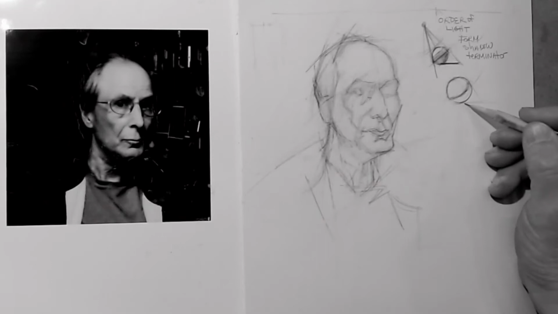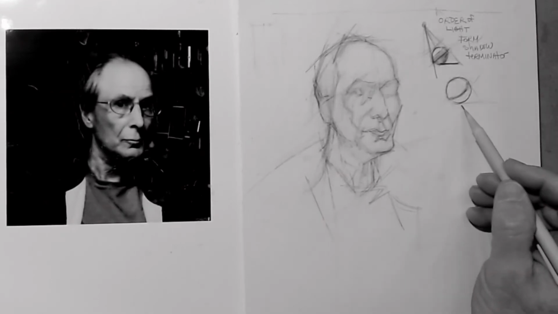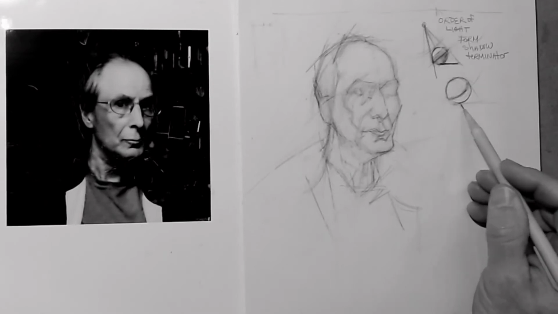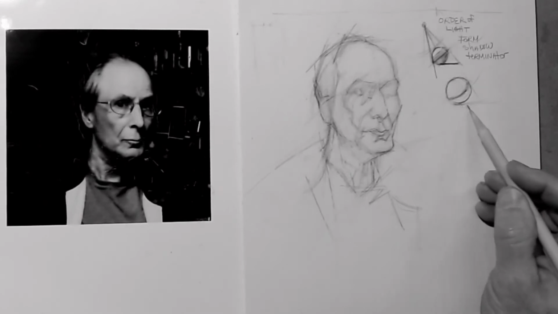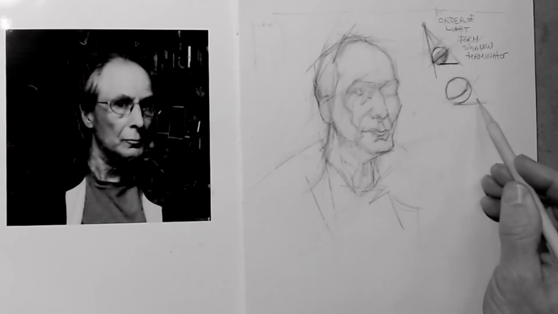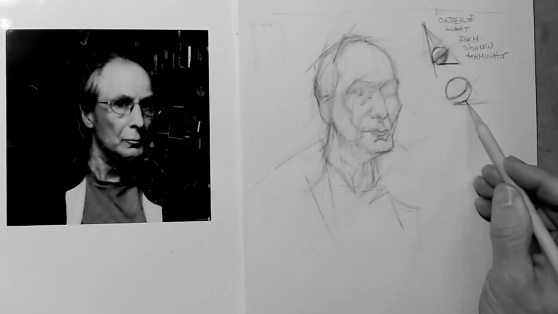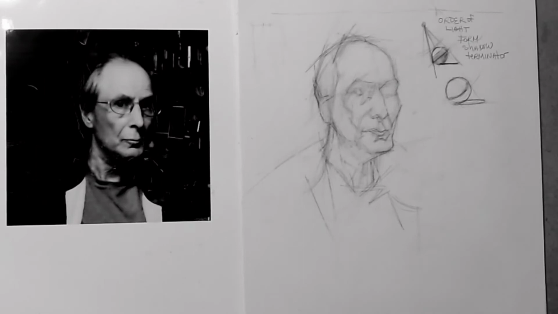We're only seeing this part, and then it comes down to here. The shadow itself, the cast shadow, depends on the direction of the light and all that, but that will come from this little skinny part here and out.